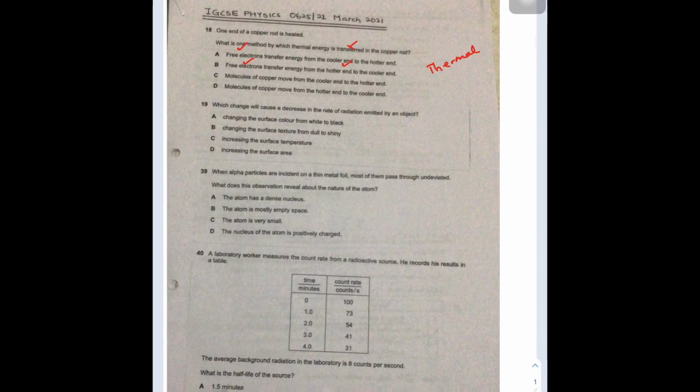Next one. Molecules of copper move? No, they don't move. Molecules never move. They just stay in that place, tightly bonded. Alright, so that's B.